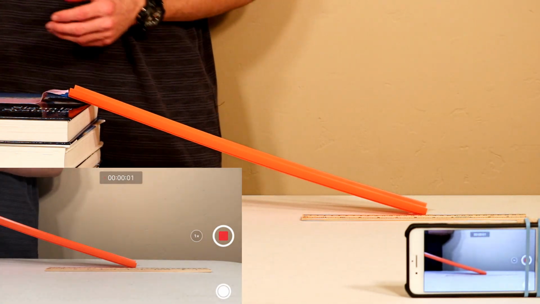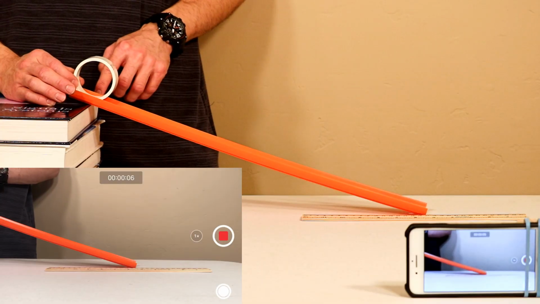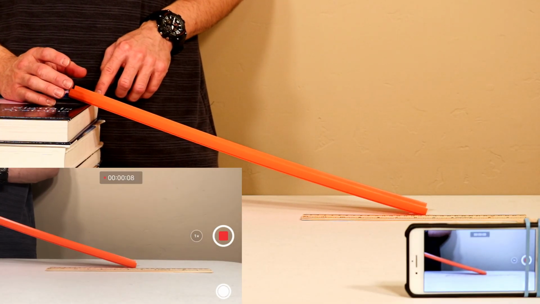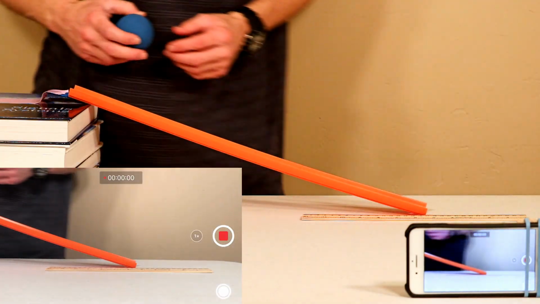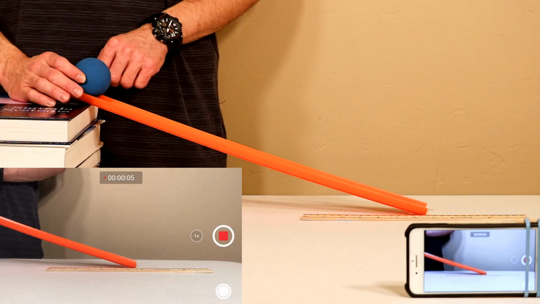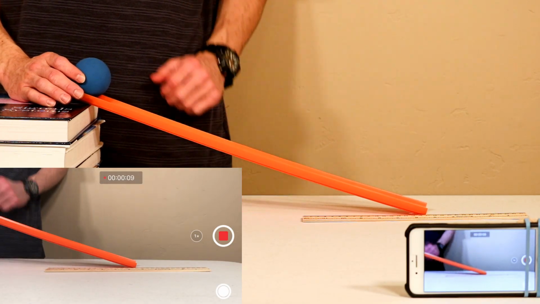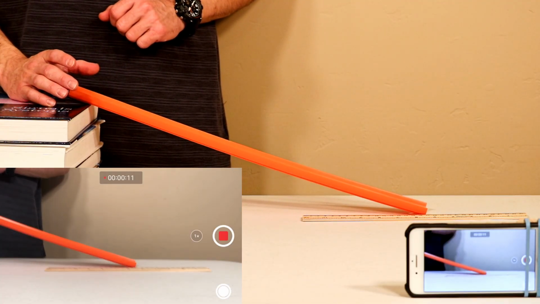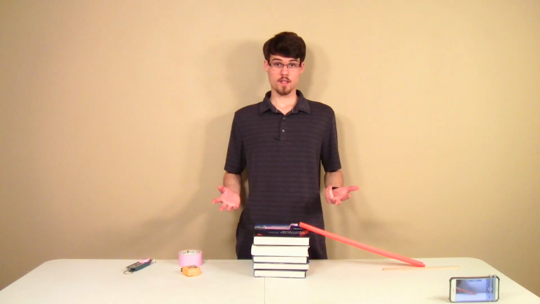Alright, stopped the camera, started the camera, do the same thing now with the ring. Alright, and again now we're going to do the same thing with the ball. And that's it for this experiment.